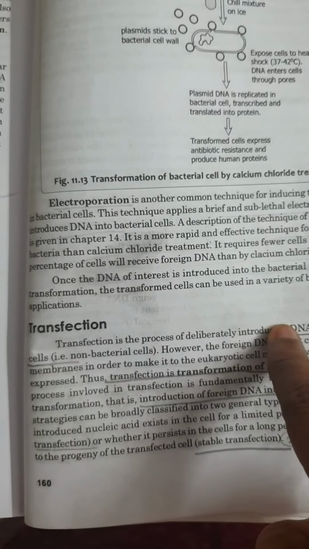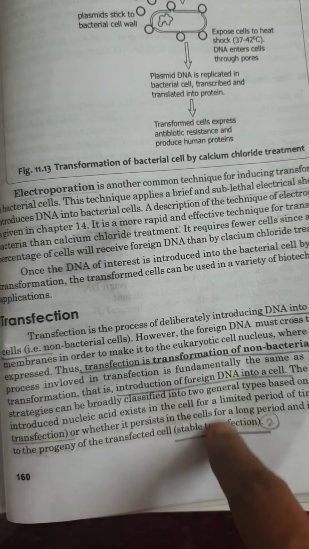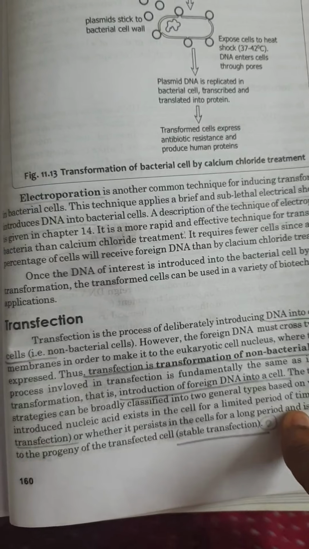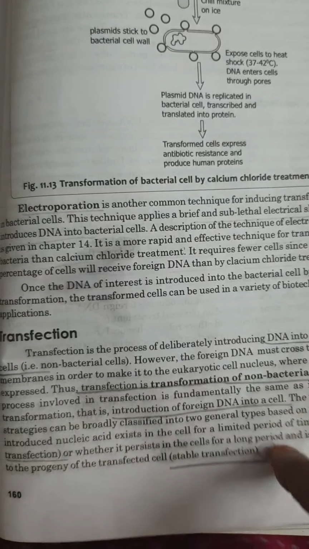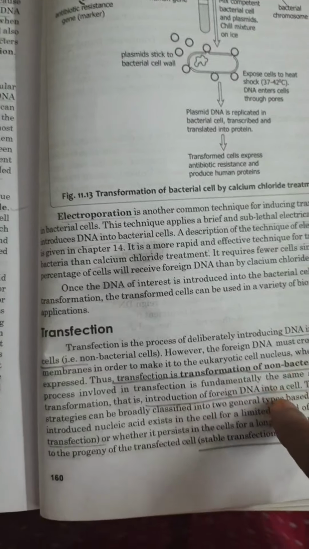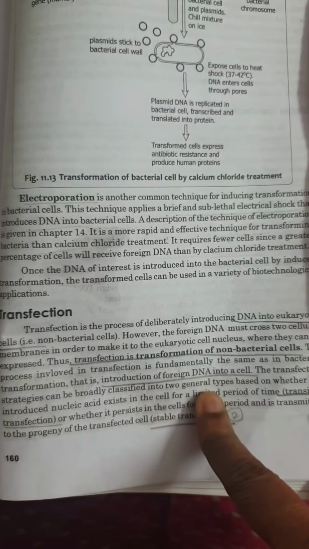In transfection, we are introducing foreign DNA into eukaryotic cells. So this foreign DNA should enter into a cell. In a eukaryotic cell, there is a plasma membrane, and inside there is the nuclear membrane. So to enter into the nucleus, this foreign DNA should cross two membranes: one is the plasma membrane of the cell and the other is the nuclear membrane. And we can introduce foreign DNA into the eukaryotic cell.